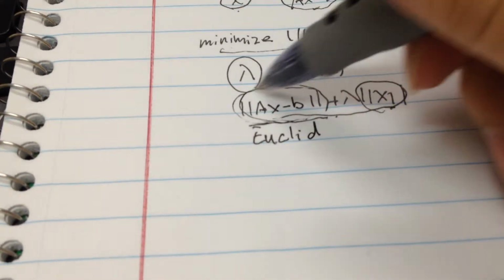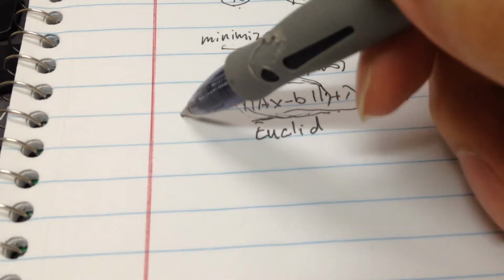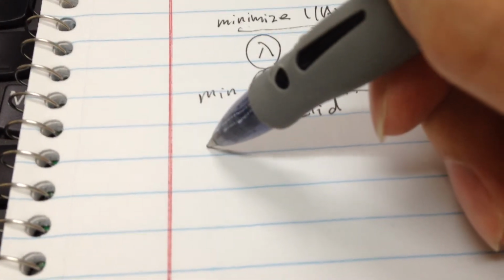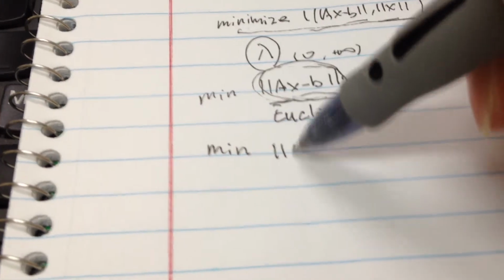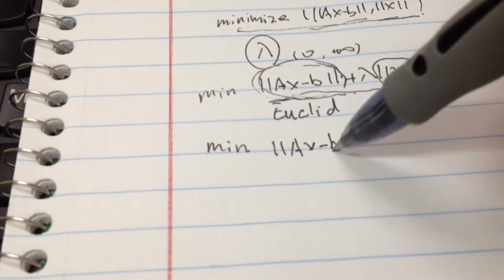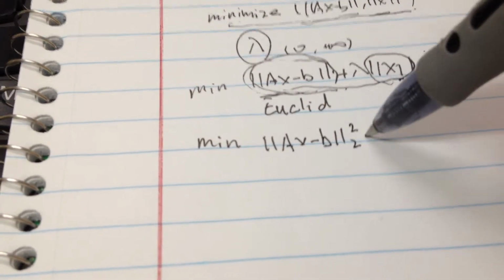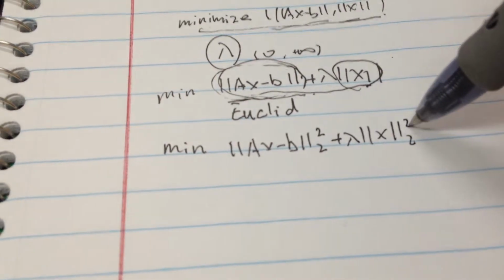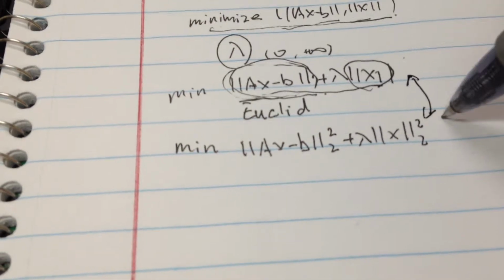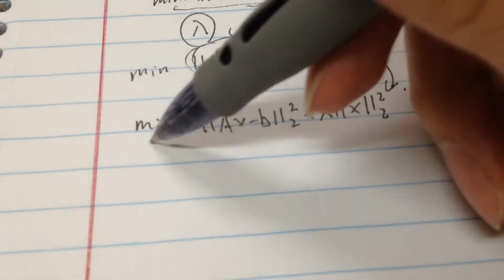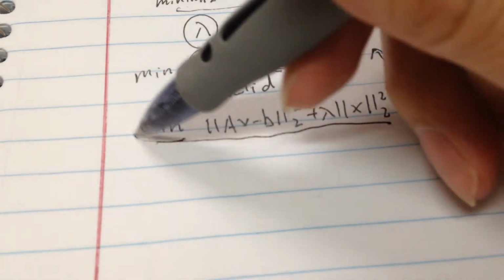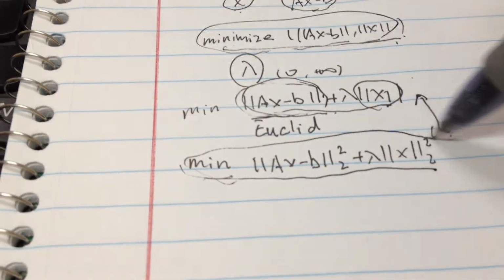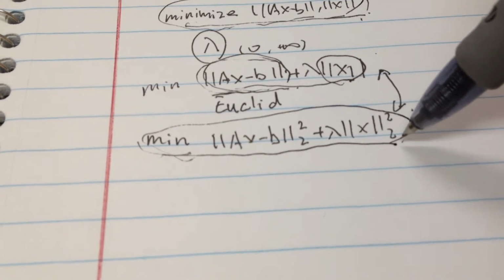So as a result, minimizing this part is the same question as minimizing this part. These two questions are equivalent, so we can change these questions into a standard convex optimization.